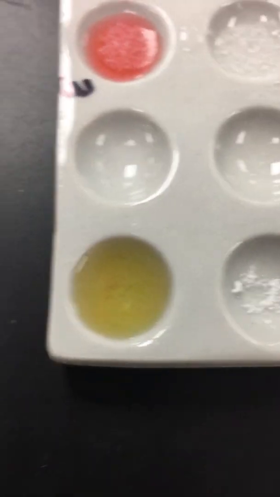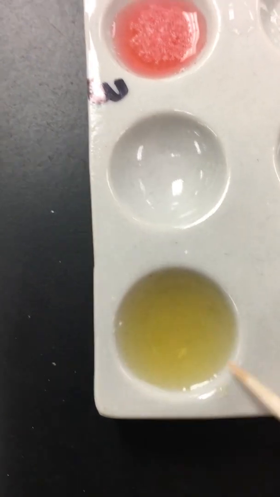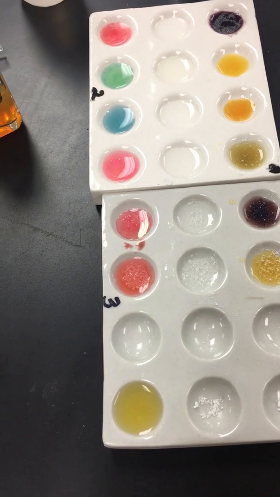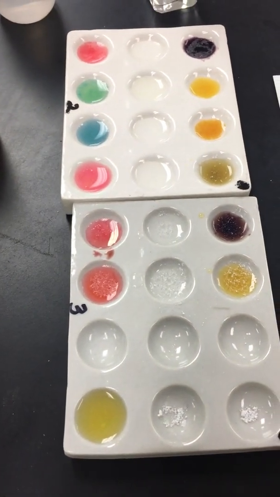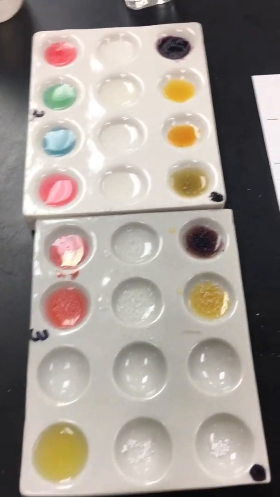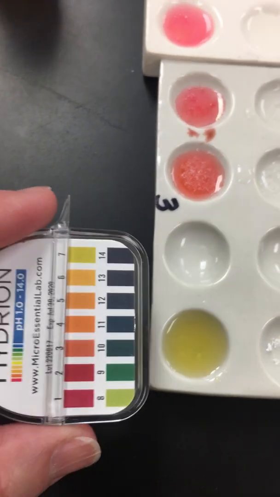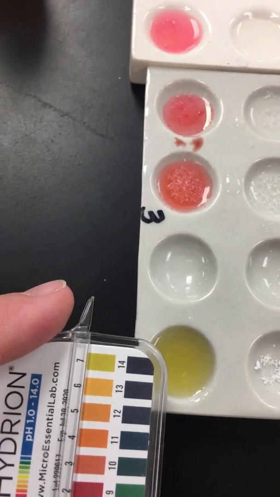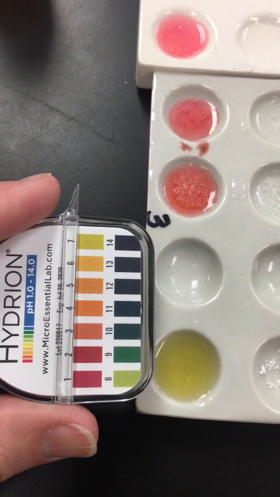Bubbled up a little bit in there. Color-wise, it looks sort of like that 7 or 8, maybe closer to the 8.